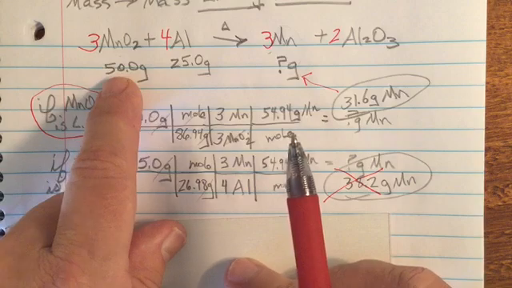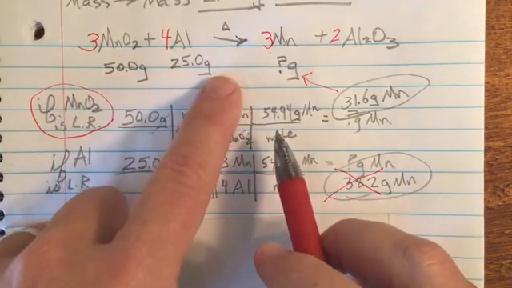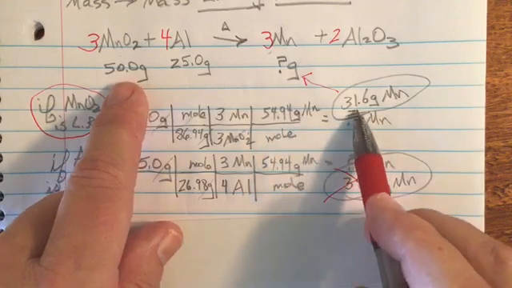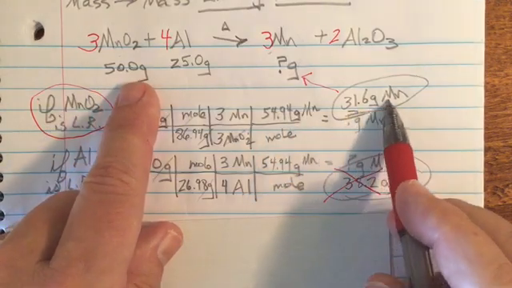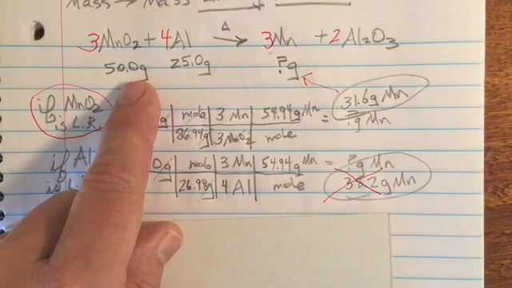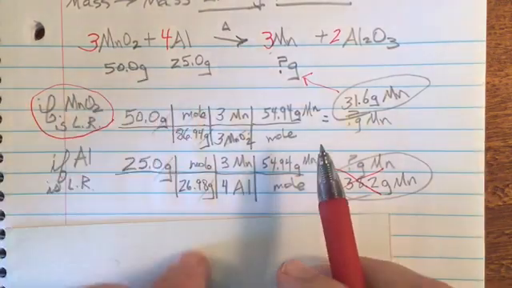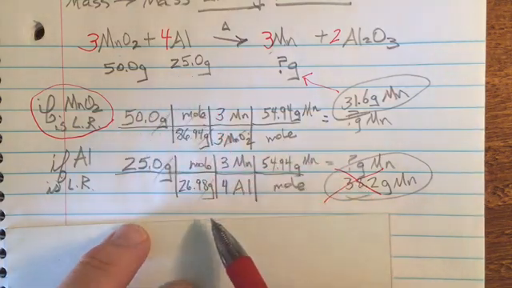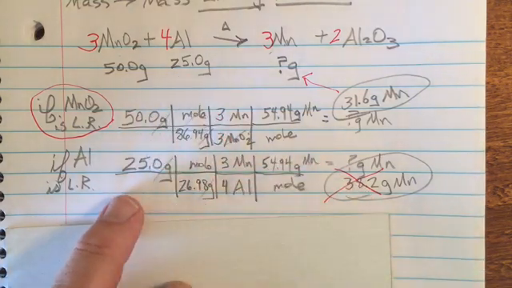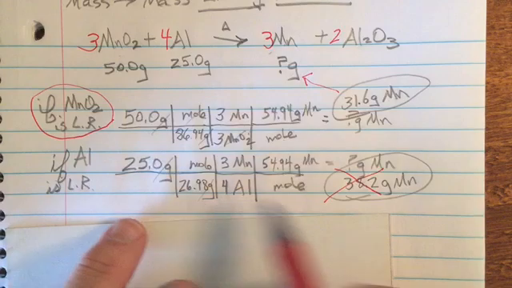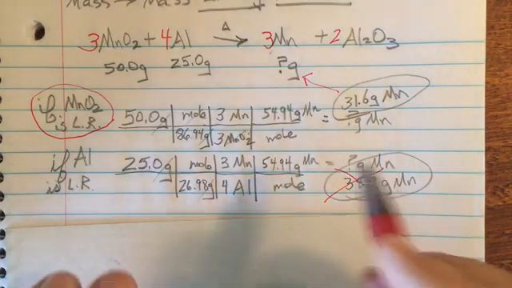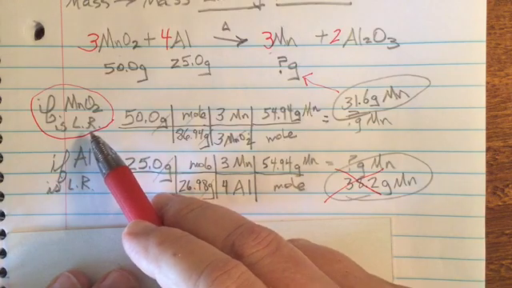Now let's think about that. We started with 50 grams. The reaction takes place when you add aluminum and heat. When you produce 31.6 grams of manganese product, that reaction stops. You've converted all that. As it turns out, you had an excess amount of aluminum. If aluminum had been a limiting reactant, we would have produced more. So this is the way to determine what the actual limiting reactant is.